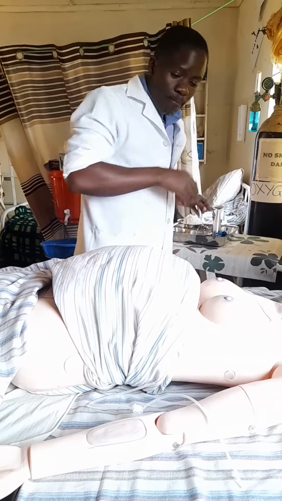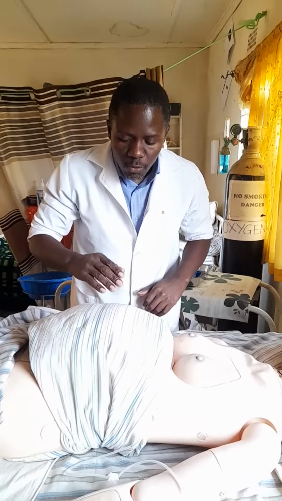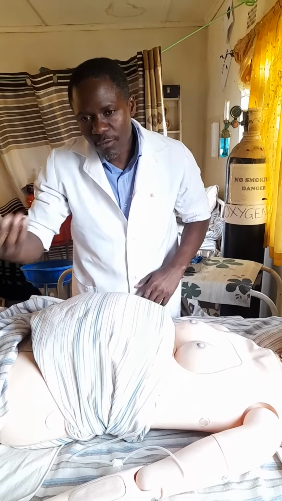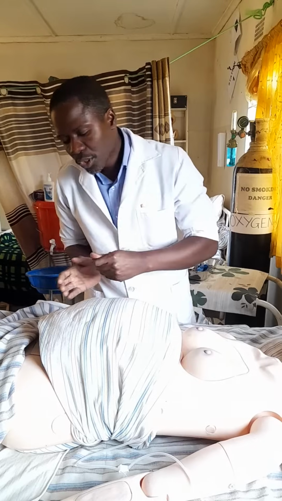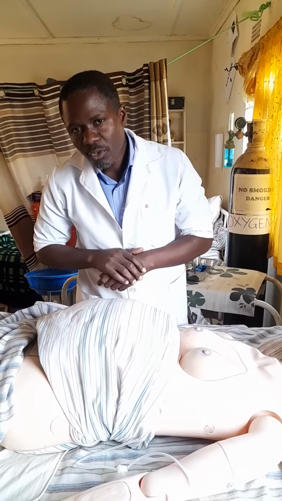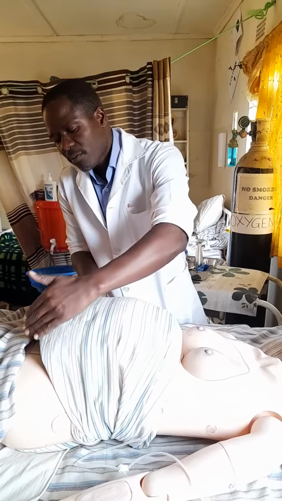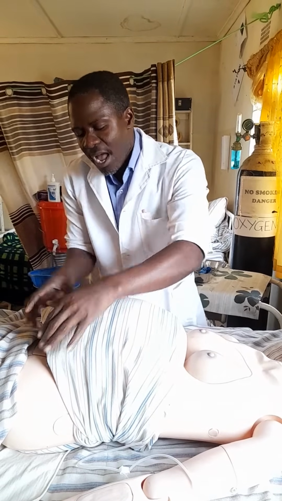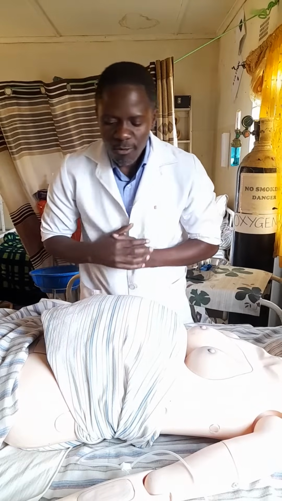Then in terms of documentation, you're going to give handover to the in-charge, saying, okay, on my examination, my in-charge, the fetal head is not engaged and the descent is 5/5. Why is it 5/5? Because you had to ballot and it's not engaged. So tell them, okay, it's ballotable and 5/5.